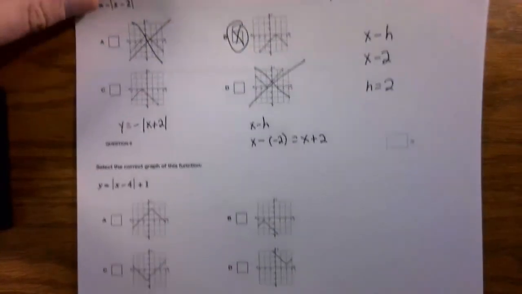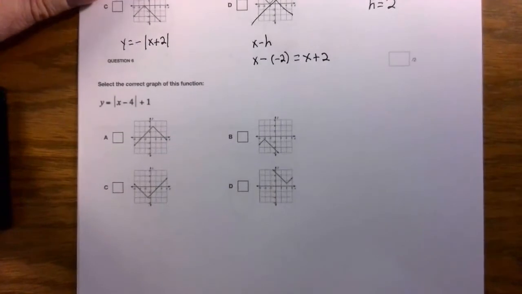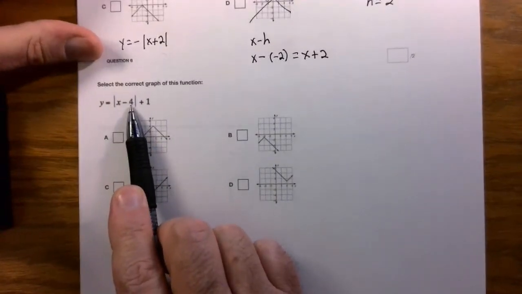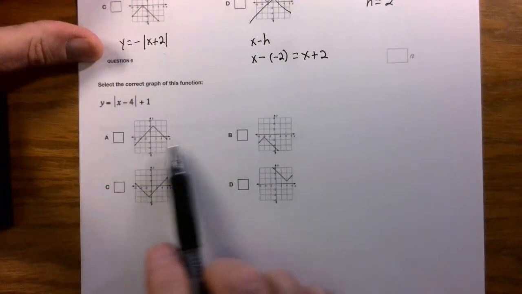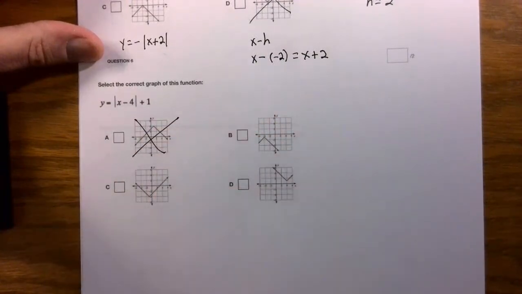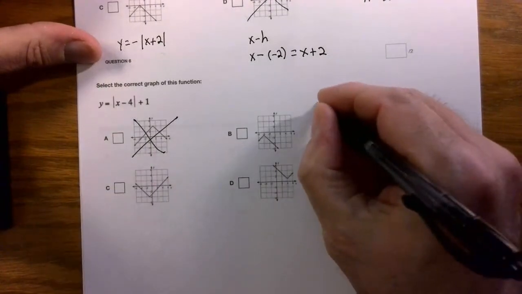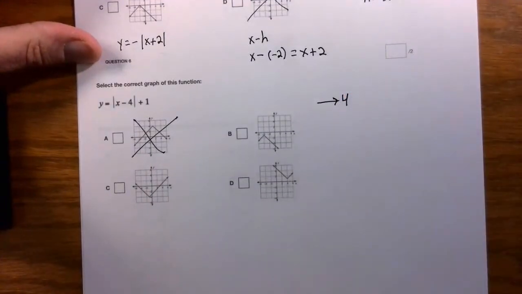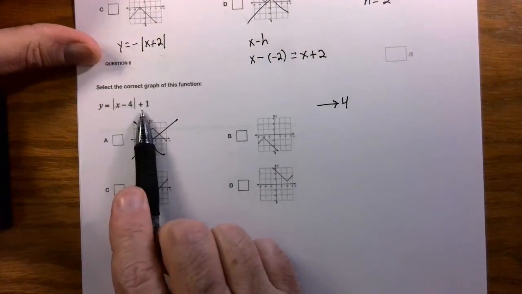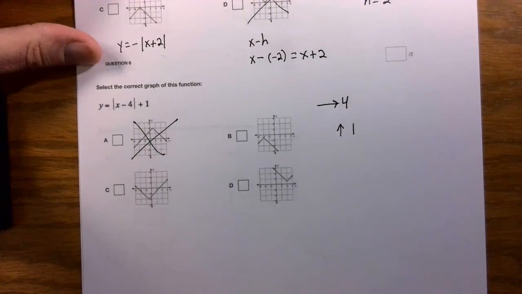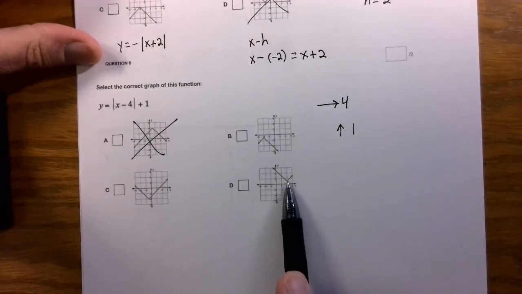Okay, let's go up here. Last one. All right, x minus 4. There's no negative, so it's right side up. It's not this one then, that's upside down. Minus 4 means you move it this way, 4. Plus 1 means you move it up 1. So this way 4, up 1 is this one right here.